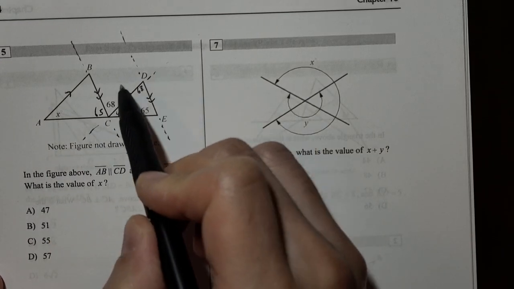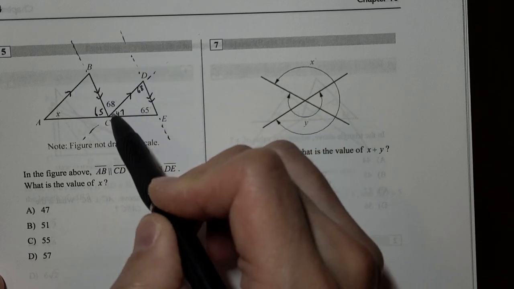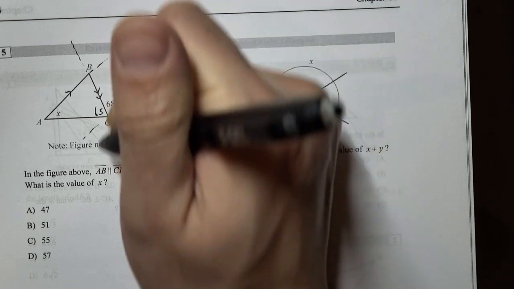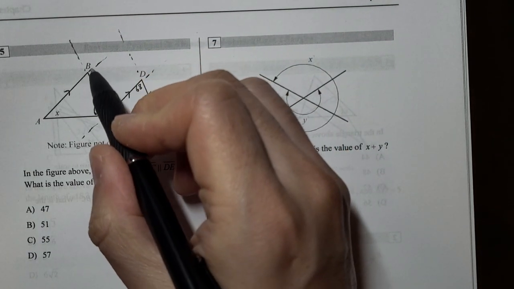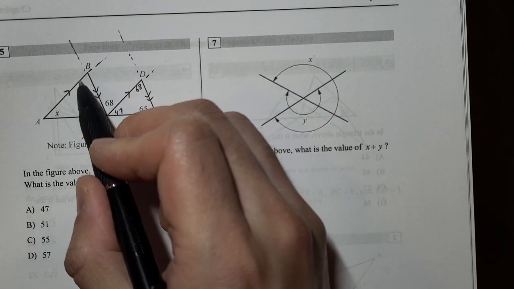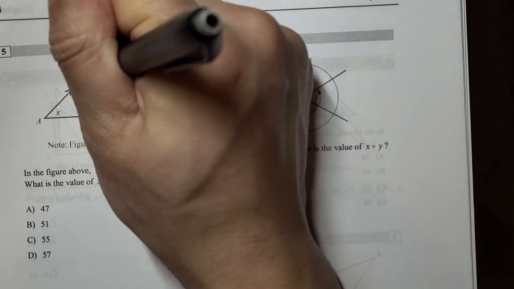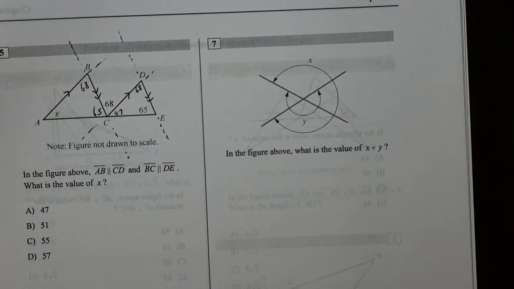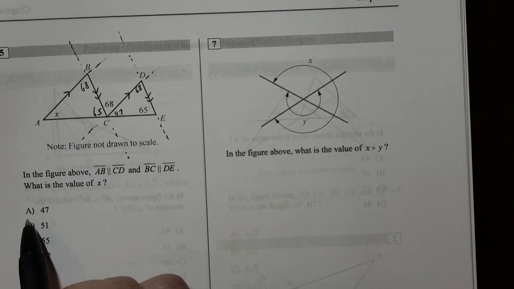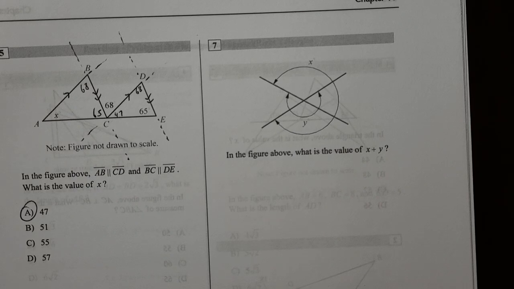These two are parallel. So this angle is, okay, extend it again. Okay. This angle here is an alternate interior to this. So this is actually 68 over here. So it should just be my 47 over there. Yes, that's the answer.